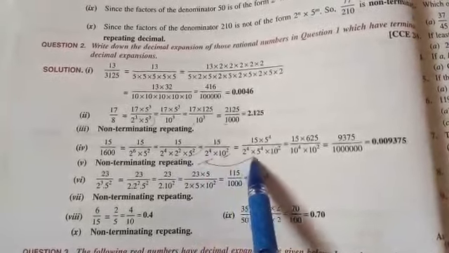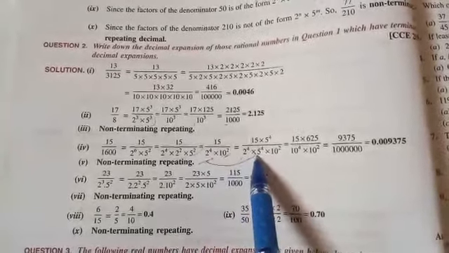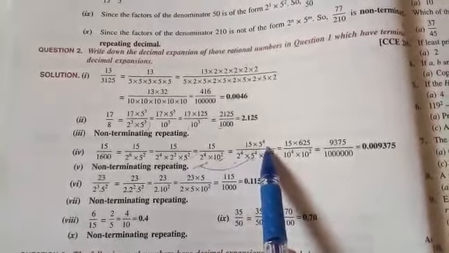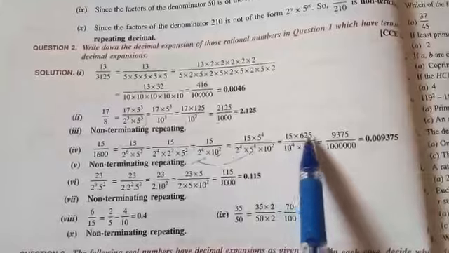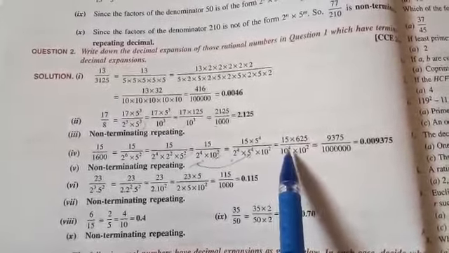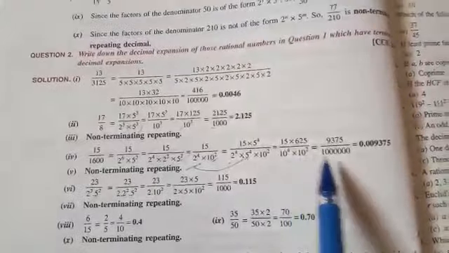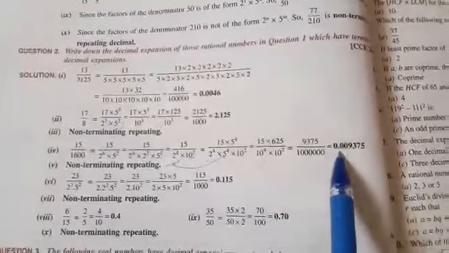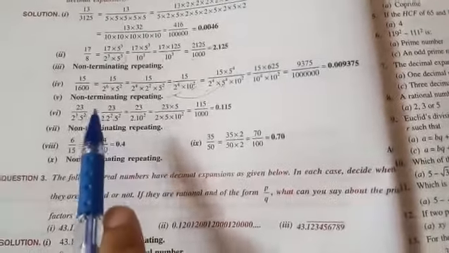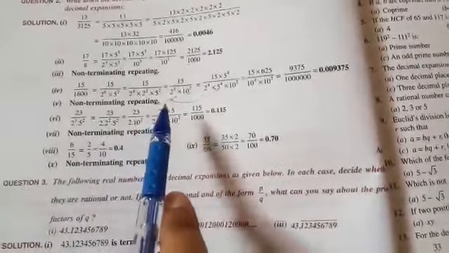Now multiply 2 to the power of 4 with 5 to the power of 4, and also multiply the numerator. We get 15 into 625 in the numerator, and in the denominator you get 10 power 4 into 10 square. Divide this, you get 0.009375. In the same way, the fifth question is non-terminating repeating, so not required to write in decimal.